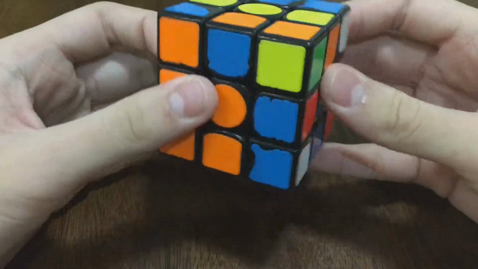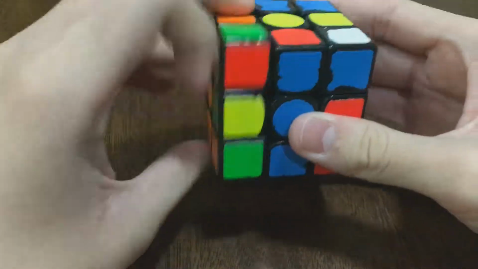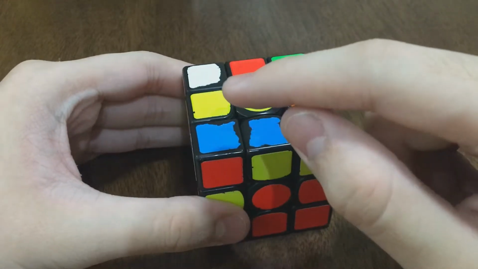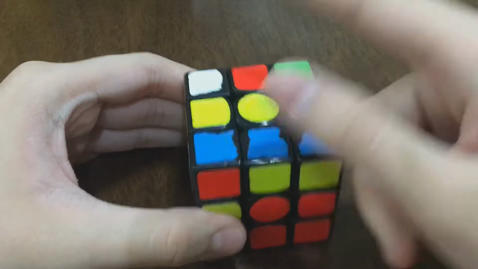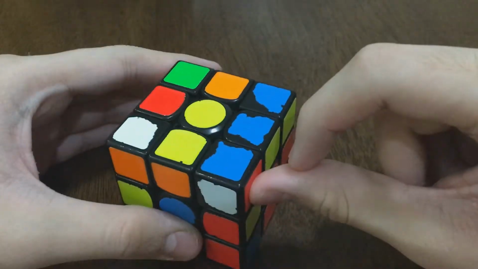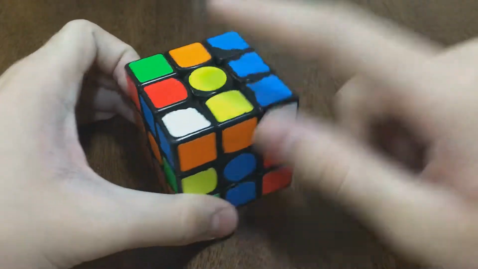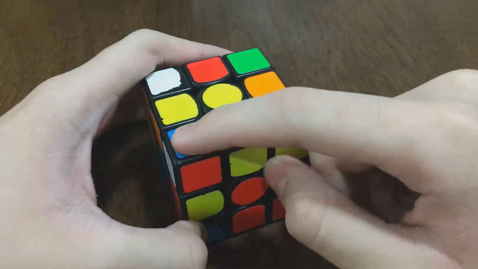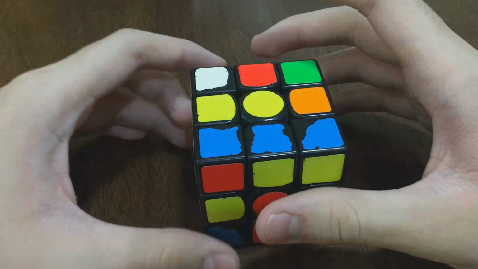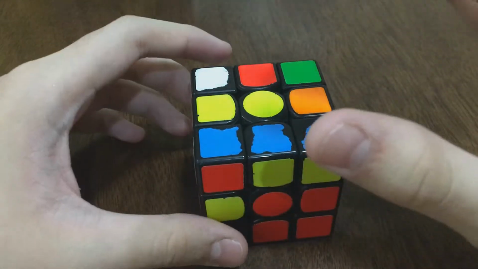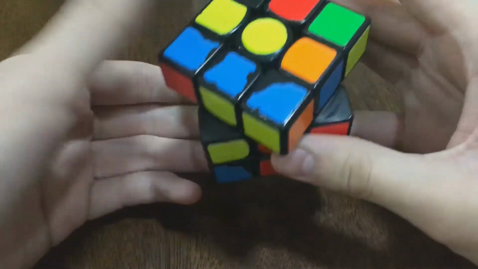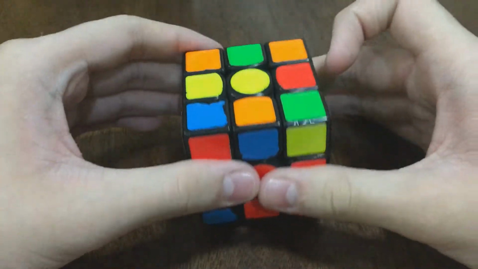Then the last possible case, let's make it first, is when the colors of the white corner and edge facing upwards are different. In this case it's the blue and red, but the colors facing up are different. So this is actually an already perfectly oriented case. This is where we want the edge to be, and this is where we want the corner to be. So let me just mess it up for a while.